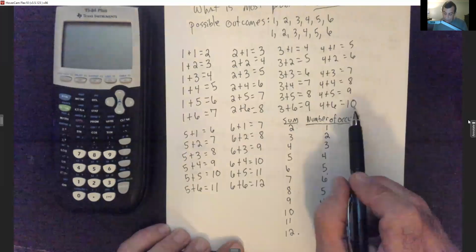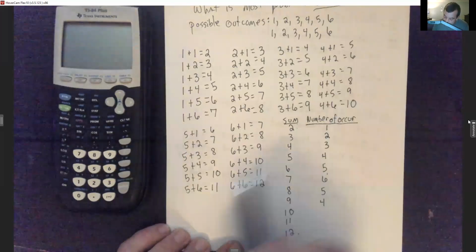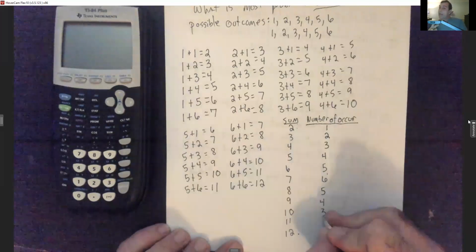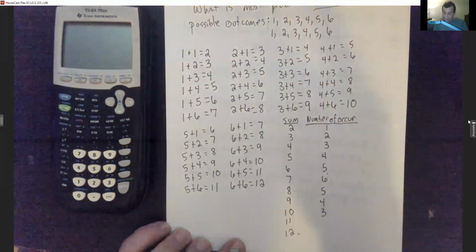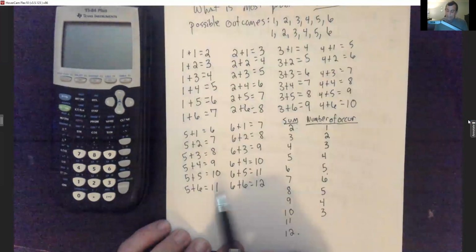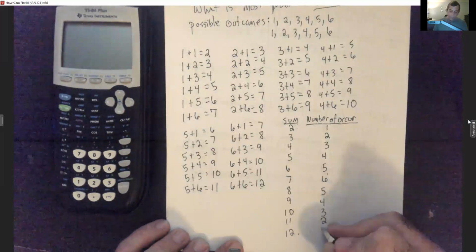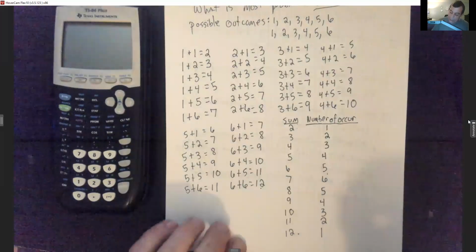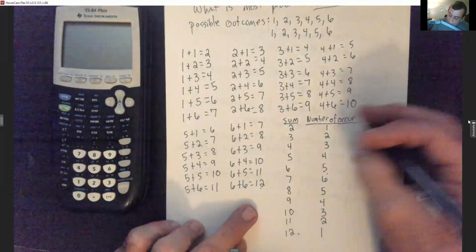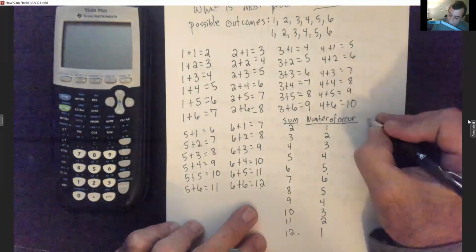10. You got 1, 2, three tens, which means I probably got 2 11s, right? Because there's no 11s up here, but I got 1, 2, and then 12 you had one time. So these are the number of occurrences, and over here we're going to put our probability.